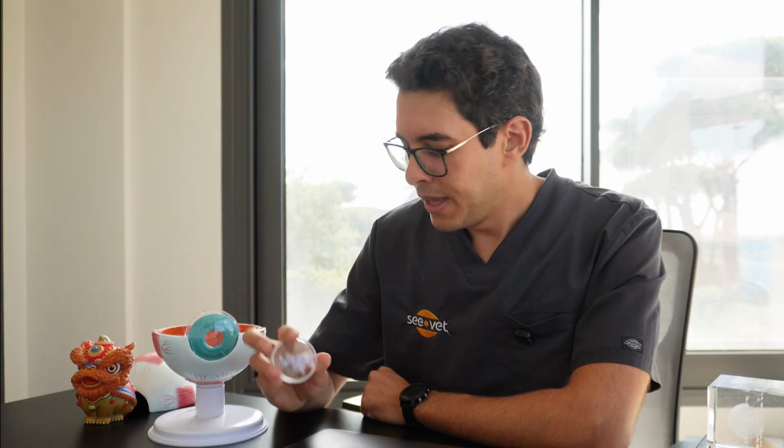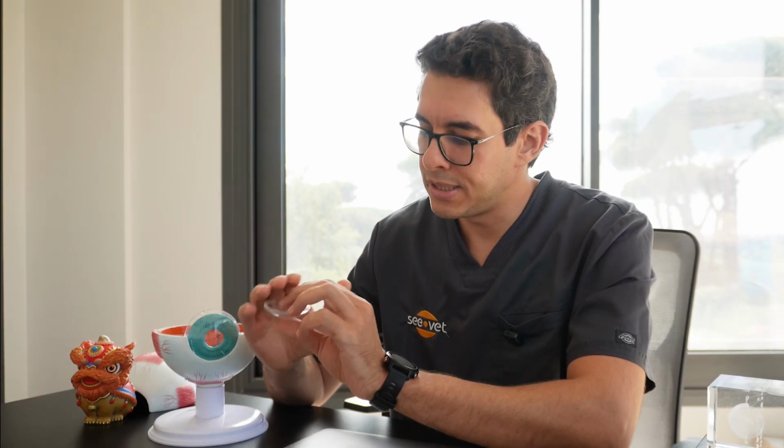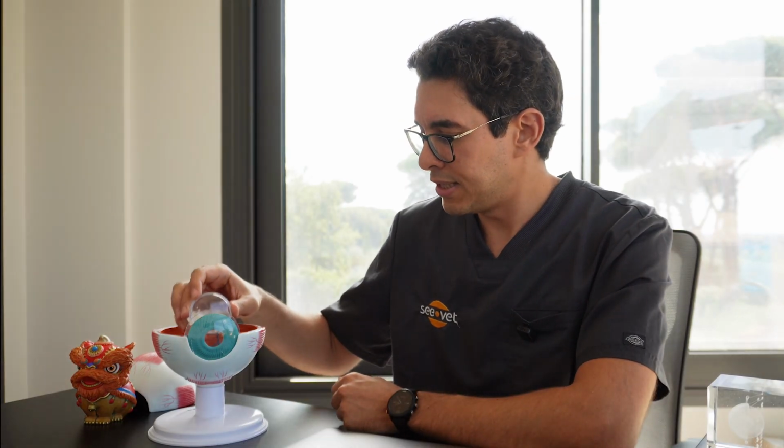It is an essential part of the eye that allows the normal vision of the animal. This lens always has to remain transparent. The cataract is an opacification of this lens. It could be in the nucleus, the capsule, or any other part of the lens. When we have this opacity, we call it cataract.